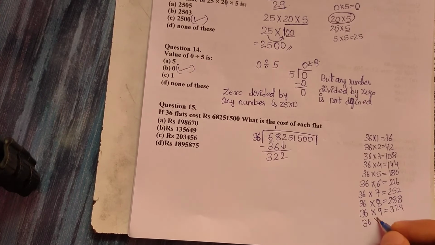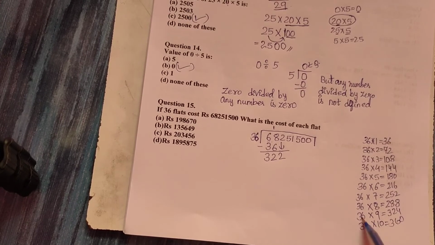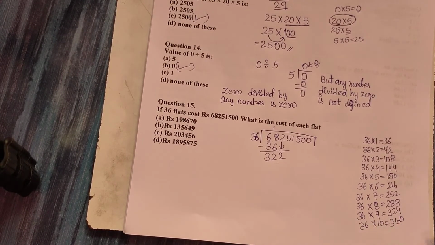And 36 into 10 is 360. Okay, so 36 nines are 324, again greater than 322, so we will be going with 8.